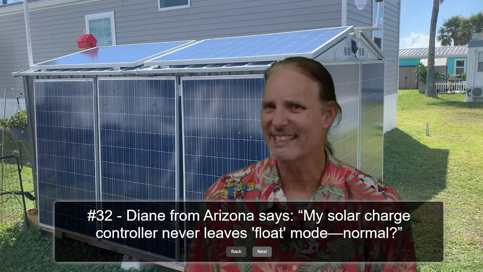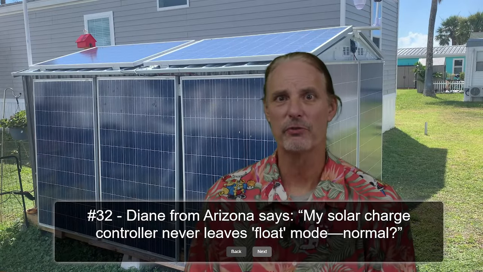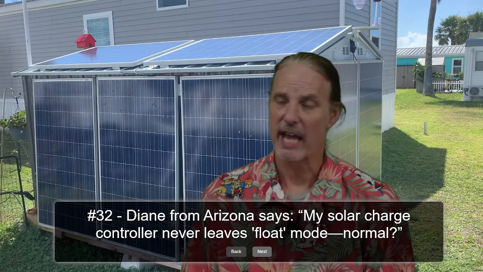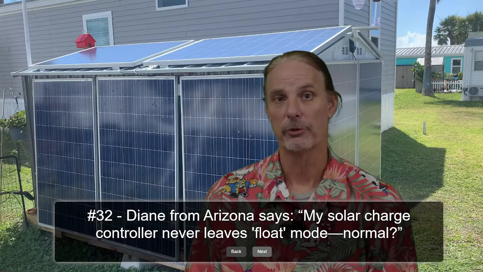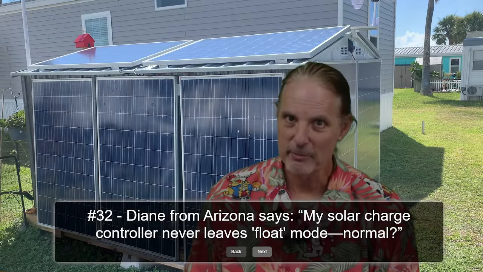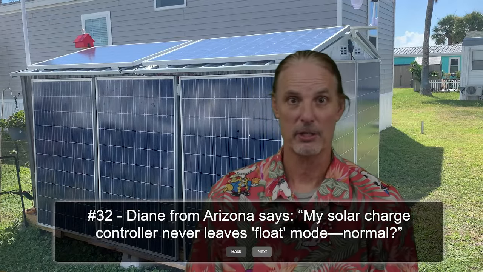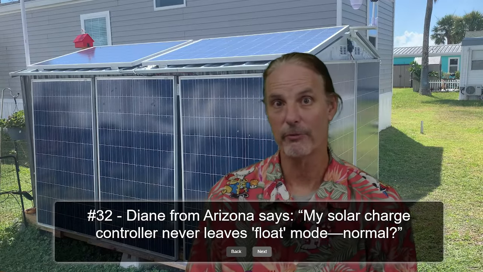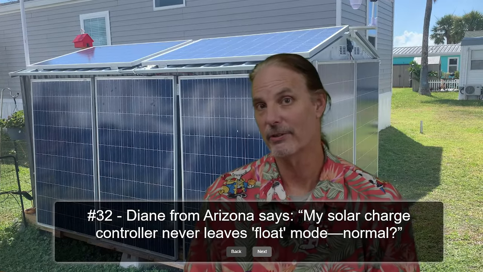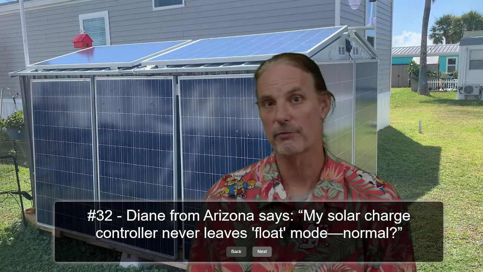So my guess is that you've got the charge voltage set too low, and it immediately drops to the float voltage, which in some cases would not have to be set lower. It could be set exactly the same. So maybe you've got them both set at 54 volts or something like that, and it just never goes into actual bulk mode. I would mess with the configuration.